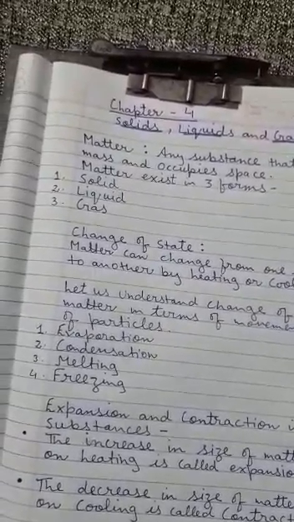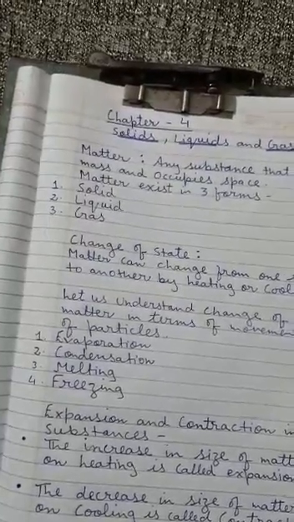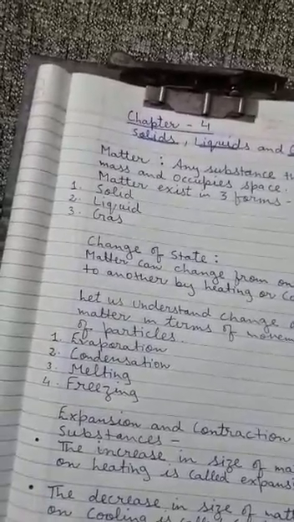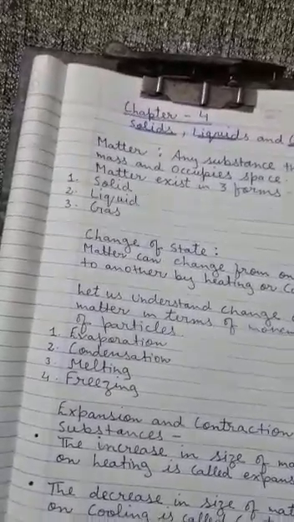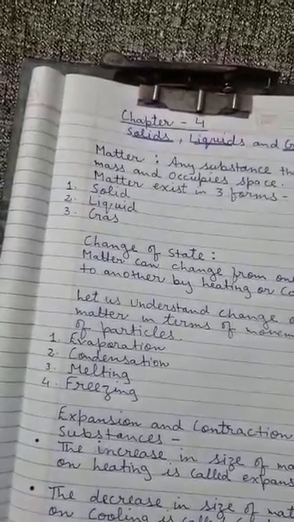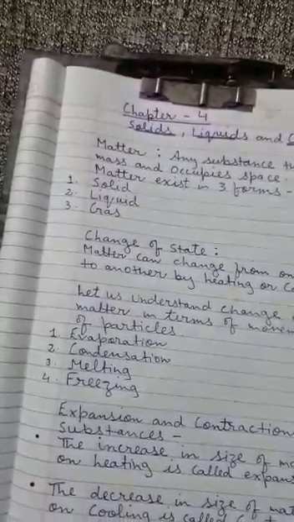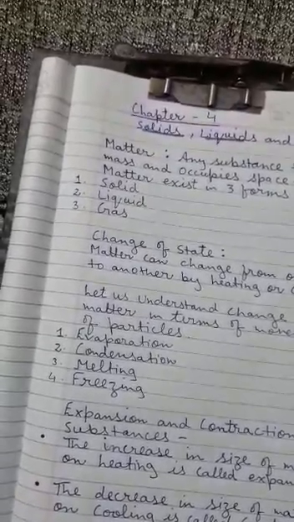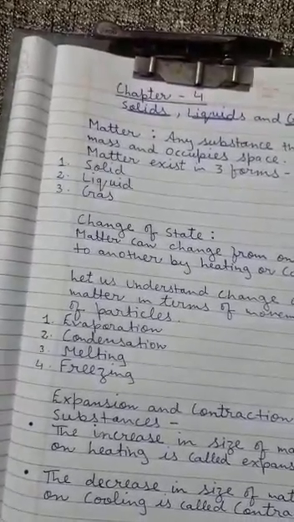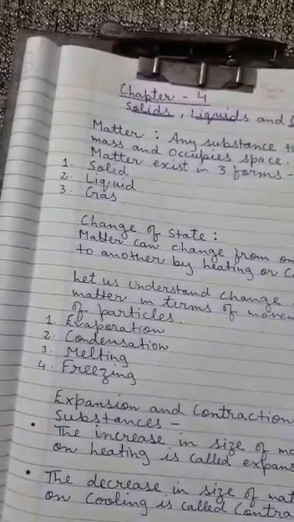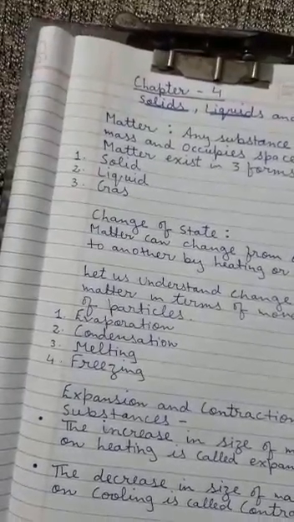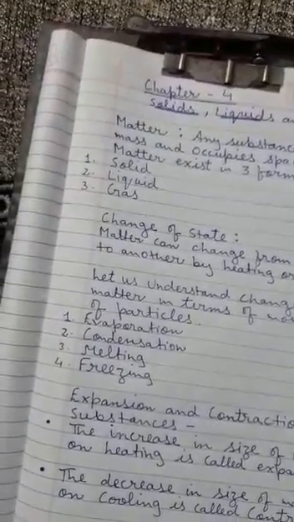Solids have a fixed shape because in solids the particles are very tightly packed and form a fixed pattern. Liquids have no shape, but they can take the shape of the container in which they are poured, because here the particles are not very tightly packed as in the case of solids. In gas, the particles are very loosely packed, and that is why gas also doesn't have any fixed pattern or fixed shape.